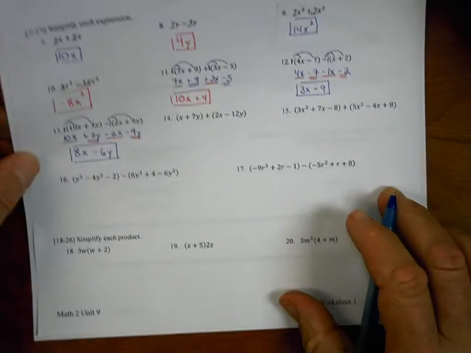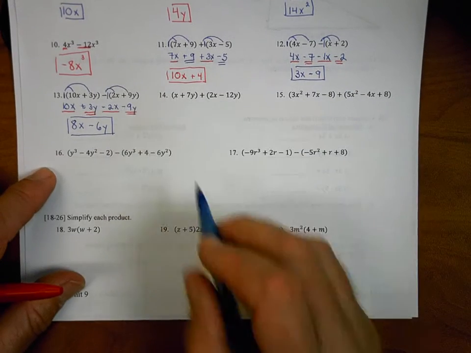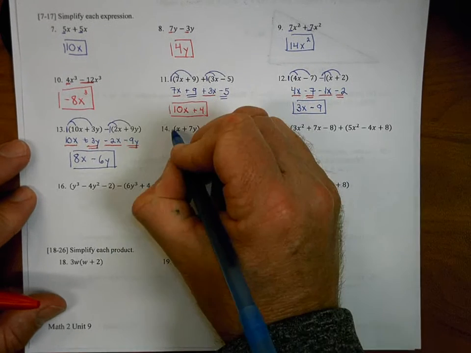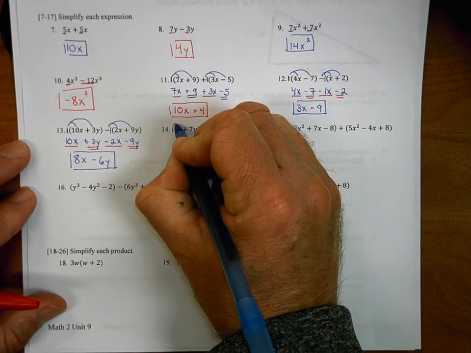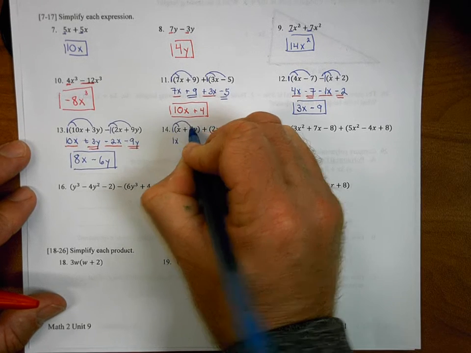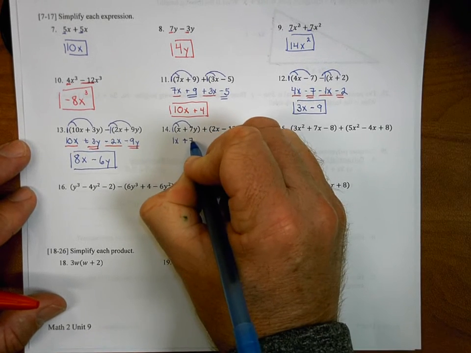Okay, number 14. Once again, we have grouping symbols, so the first thing we need to do is we need to rewrite the problem without grouping symbols. So I'm going to distribute a 1. 1 times x is 1x. 1 times positive 7y is positive 7y.